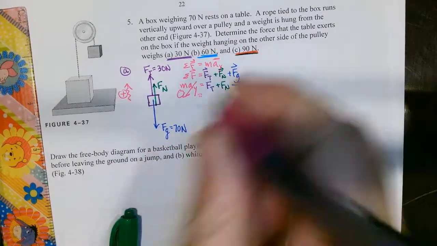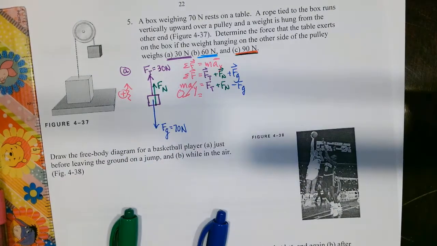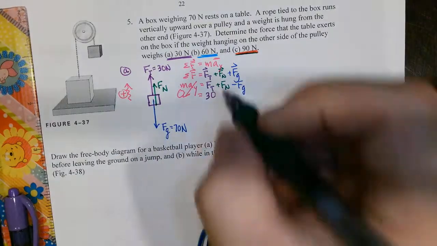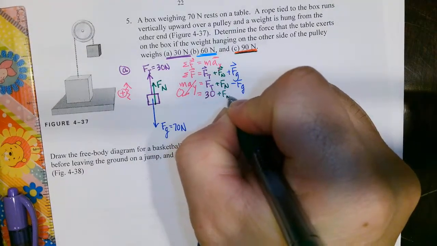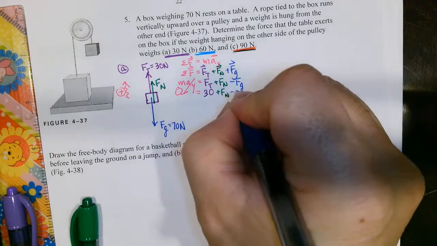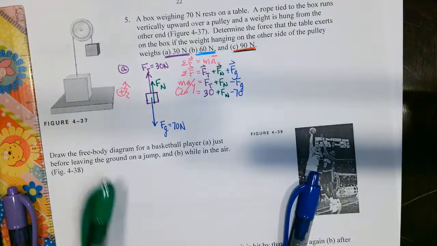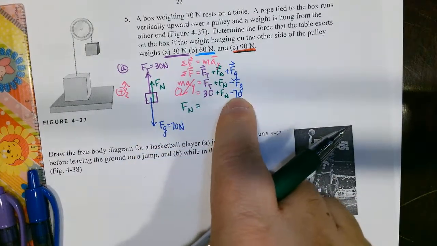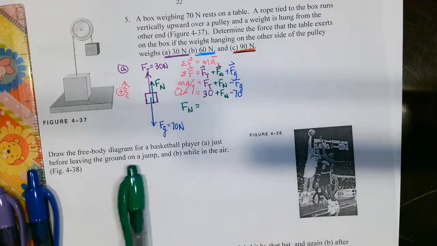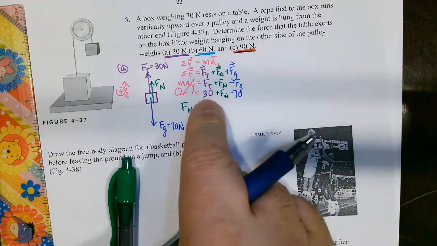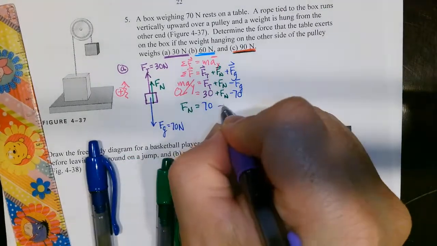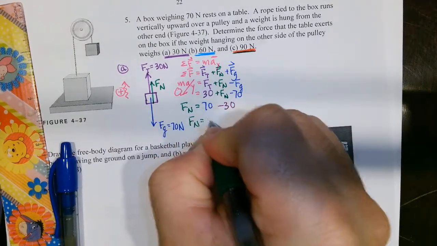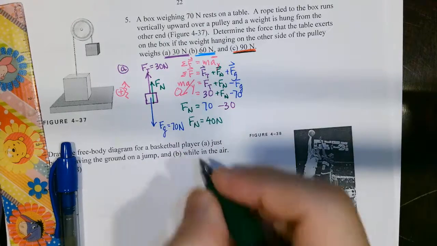So 0 is equal to 30 plus F normal minus 70, right? So my F normal in our case, I bring this to the other side, becomes positive 70. I bring this to the other side, it becomes negative 30. So my F normal in this case is equal to 40 newtons.